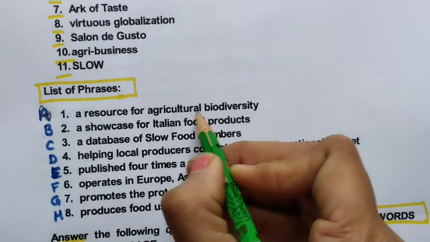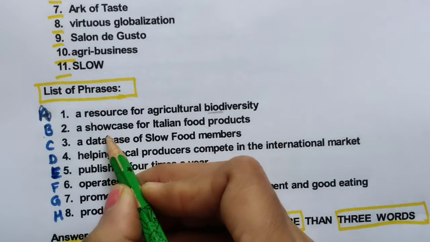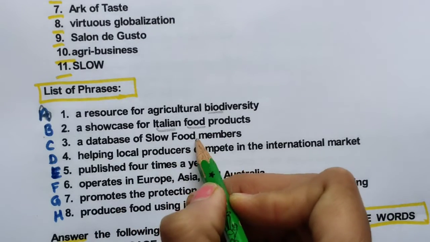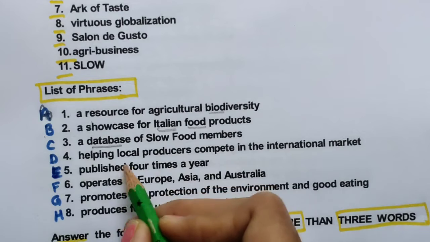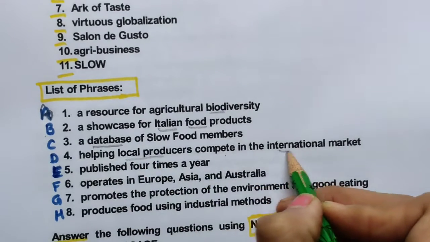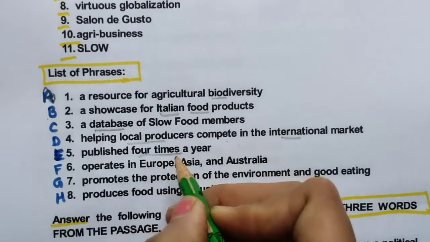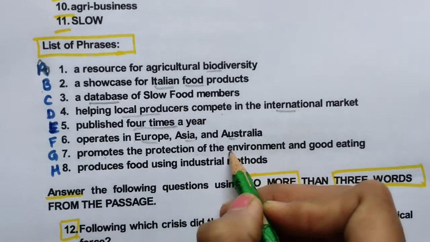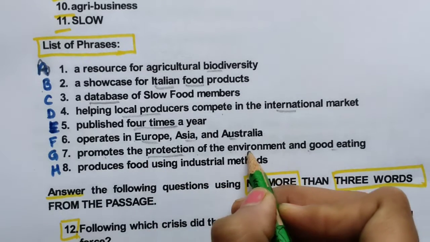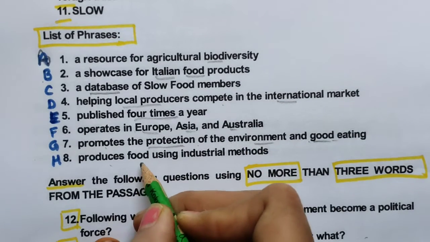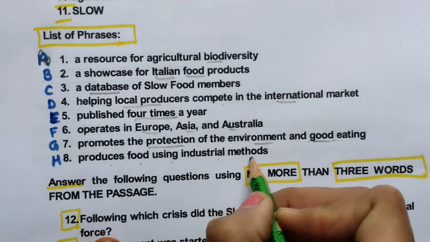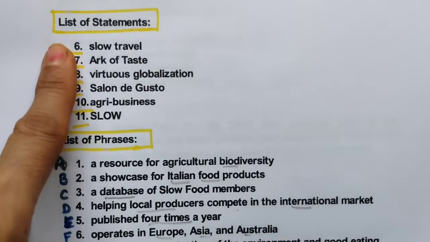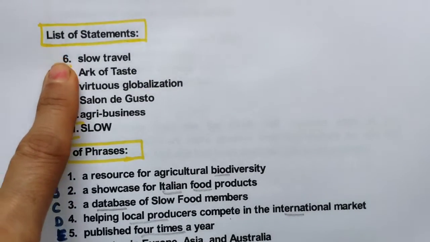A resource for agriculture, biodiversity, okay. And then showcase for Italian food products, database of slow food members, okay. Helping local producers compete in the international market, published 4 times a year, operates in Europe, Asia and Australia, promotes the protection of the environment and good eating, okay. Protection of environment and good eating, produces food using industrial methods, okay. Now let's find the word, these words, slow travel. So we know slow travel.